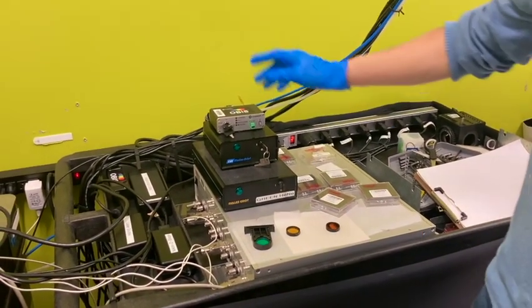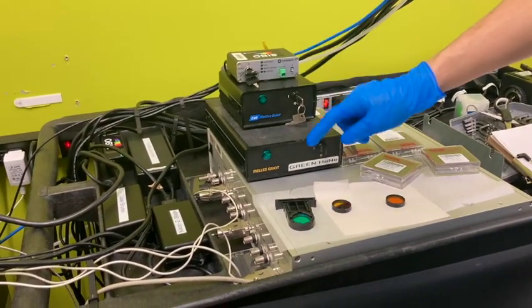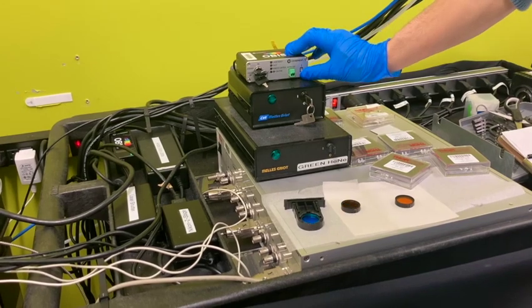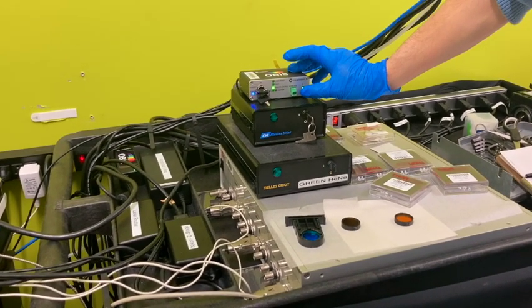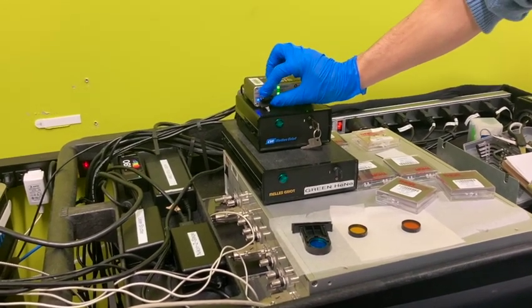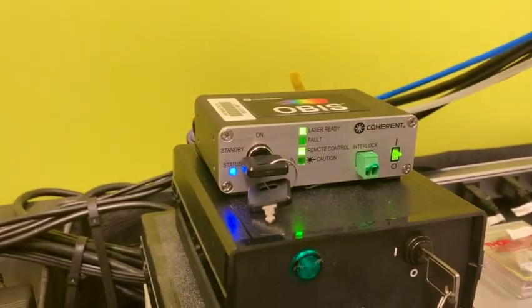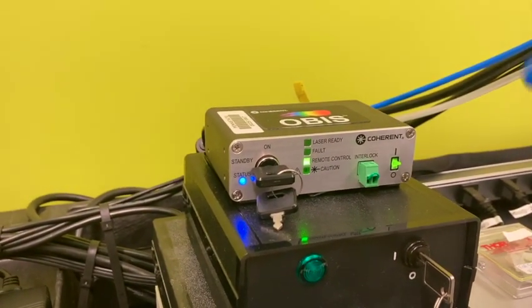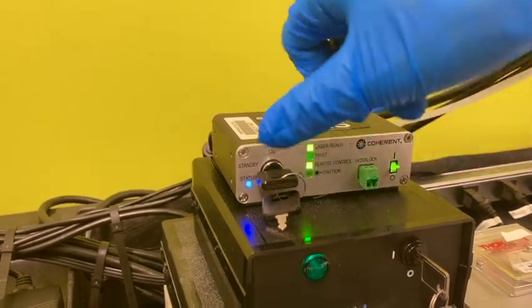And we have this blue, red, and green laser. This is the switch for the blue, you turn it on. But you need to make sure this key is turned to the standby mode here. And you need to wait for 2 or 3 minutes until they stop blinking, and then you can turn it on.